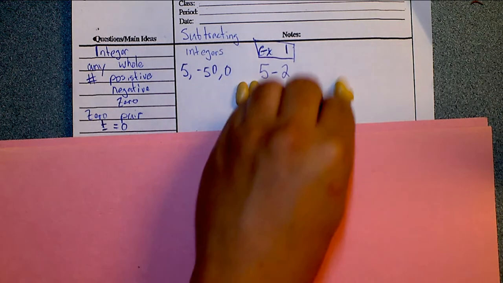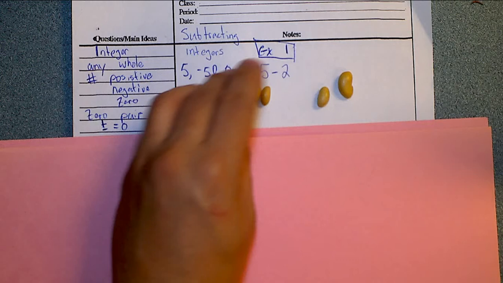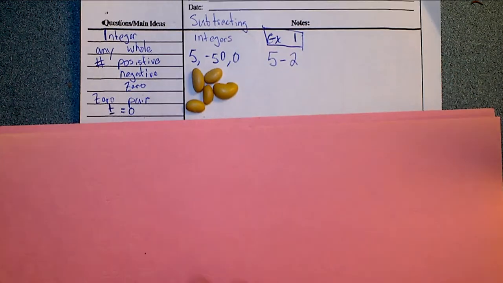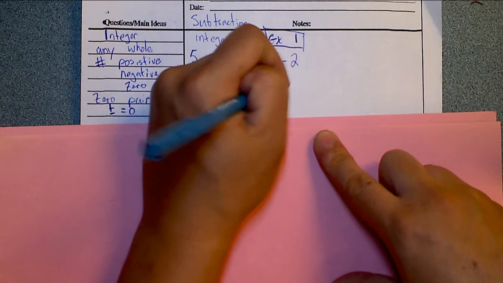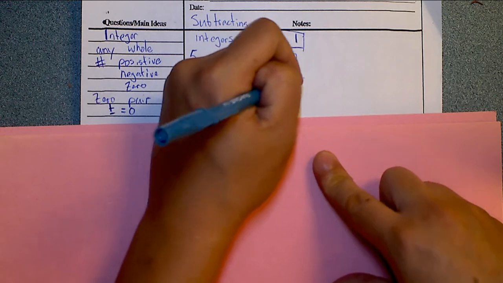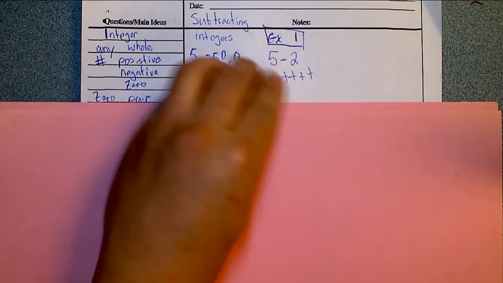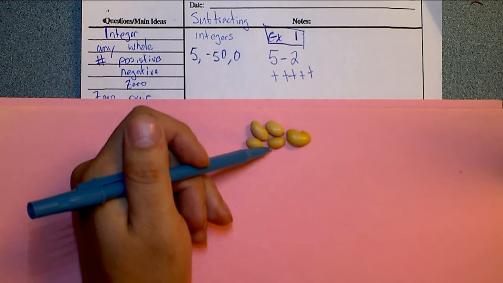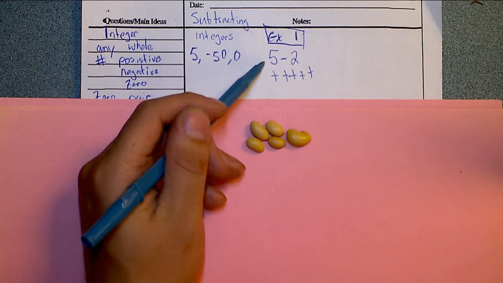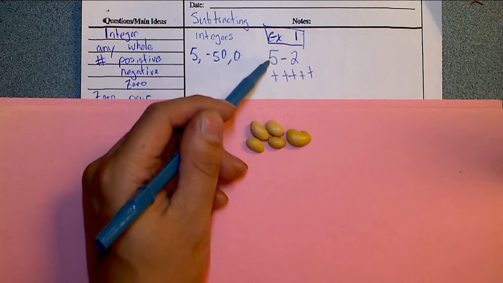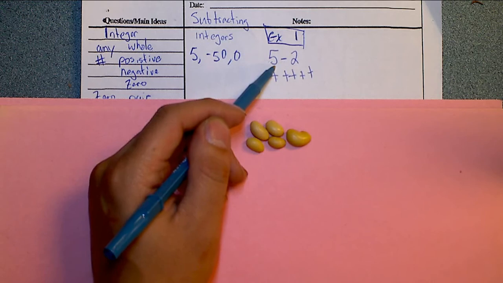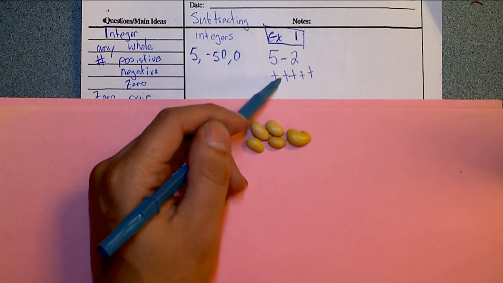If you guys don't have beans to play with, to help you see, I could draw them out. I could go 1, 2, 3, 4, and 5. Right? 5 positive. Anytime I do a problem, this is called an expression. It's a math sentence. All these numbers and symbols are words. I just read out the first word and drew them. So I have 5 positive.